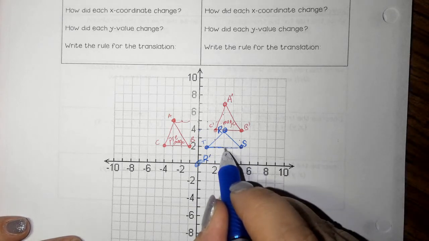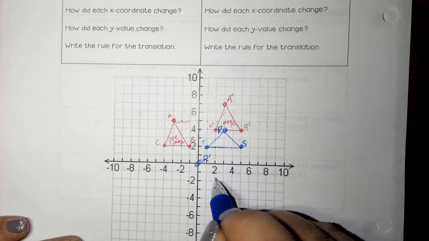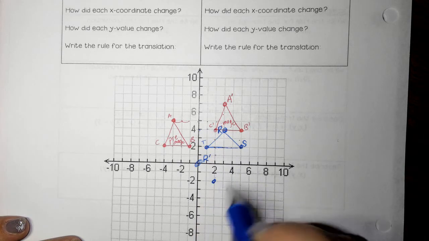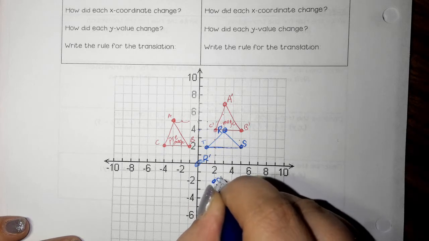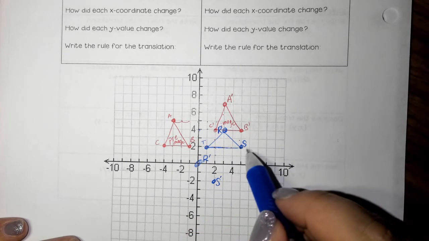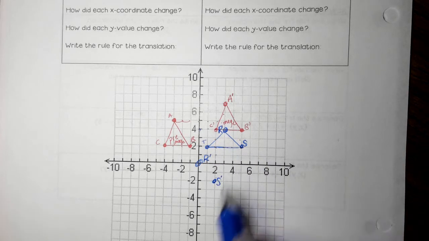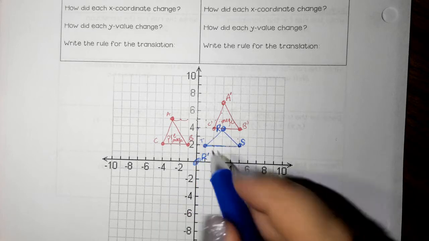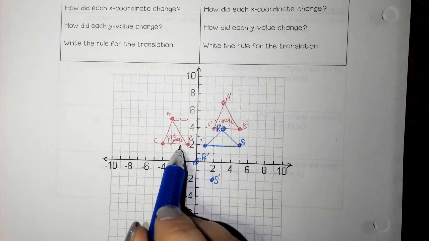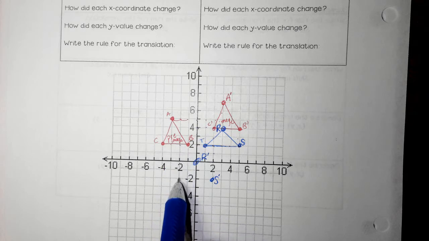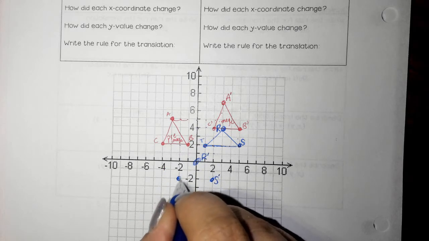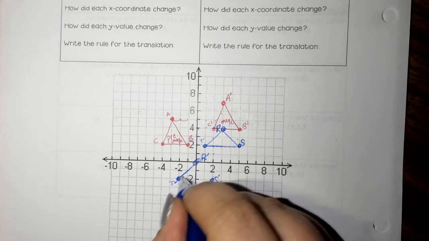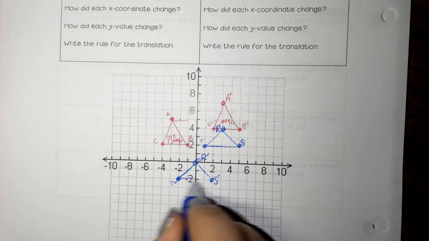Again, we're moving 3 times to the left and 4 times down. 1, 2, 3, 1, 2, 3, 4. We just moved S 3 times to the left and 4 times down to get S prime, or the new S. Now let's move T. Let's find where T prime is. That's 3 times left and 4 times down. Now I can connect my new triangle, and this is the image.